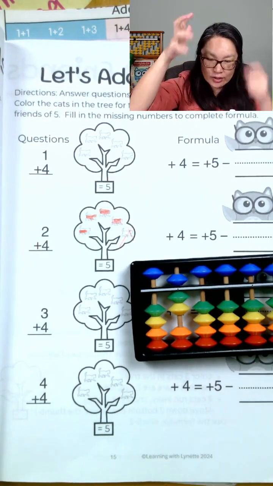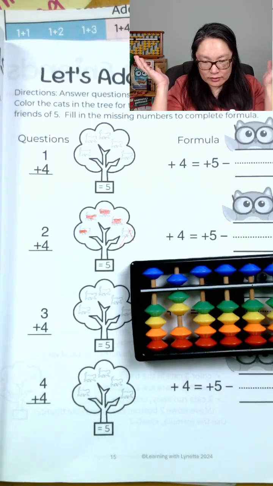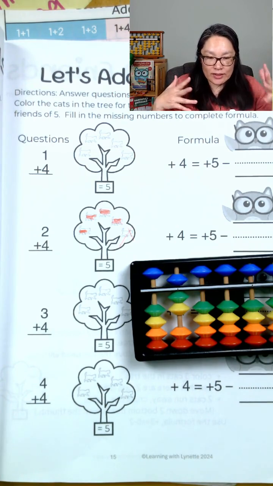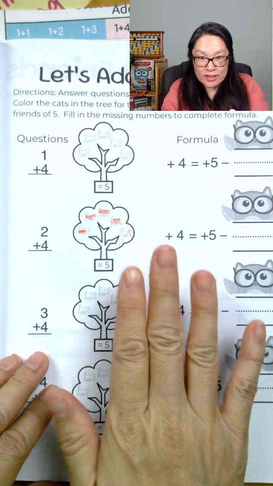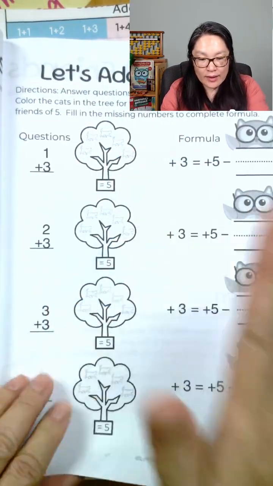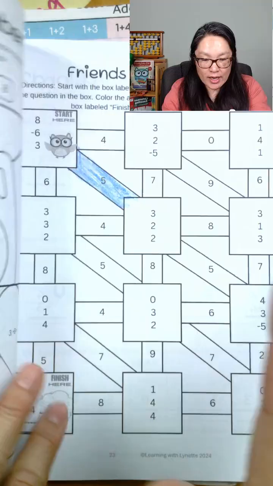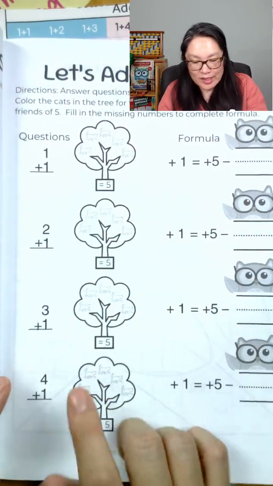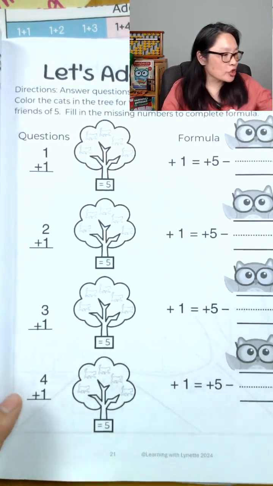Yeah. I don't know if that's a strategy. But it's something that kids can see and something that kids can understand. So that was the one thing. And again, we focus on the second add-in, which is this. The second add-in is the +4, the +3, the +2, and then the +1. I did not skip +1. There is a +1. But +1 only has like one question.